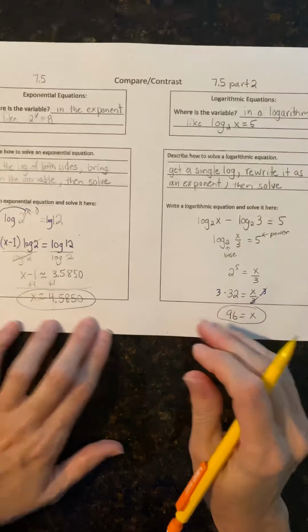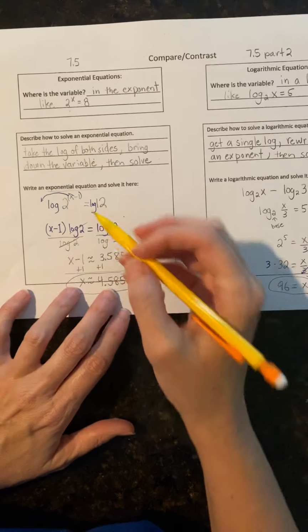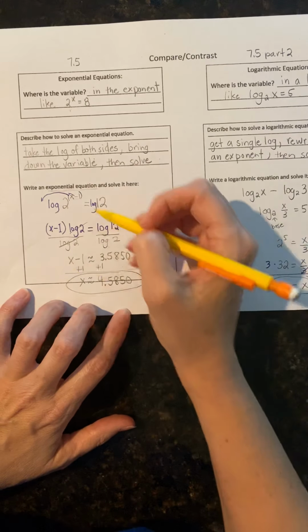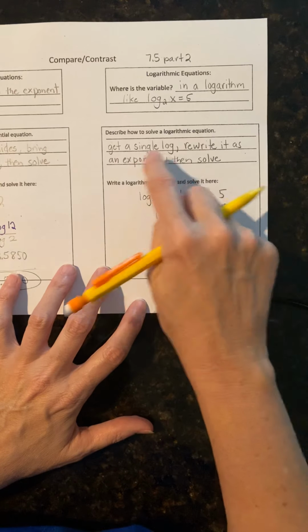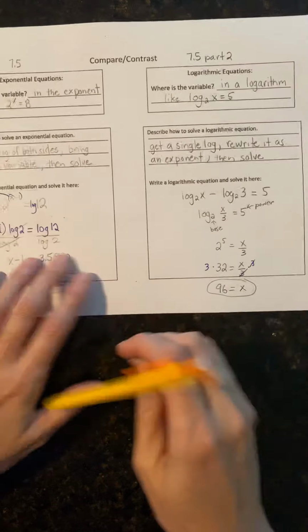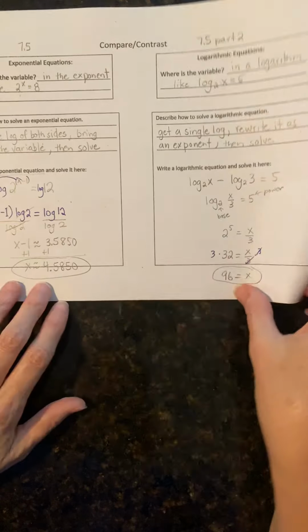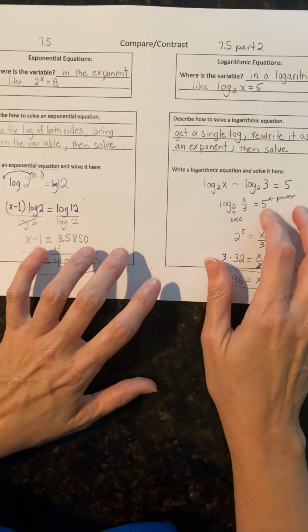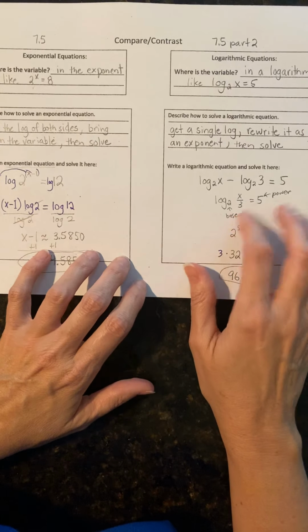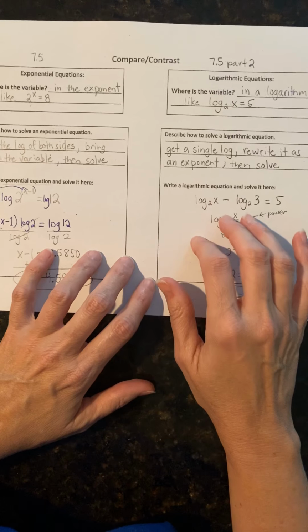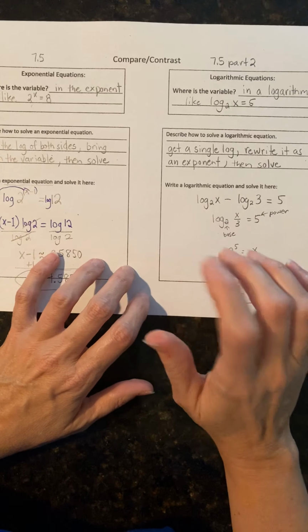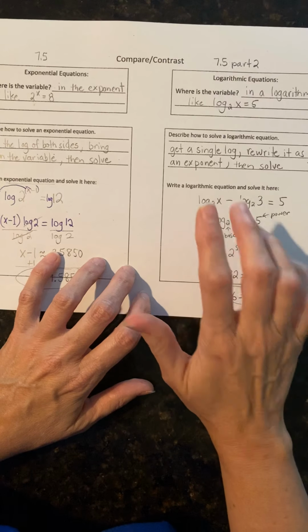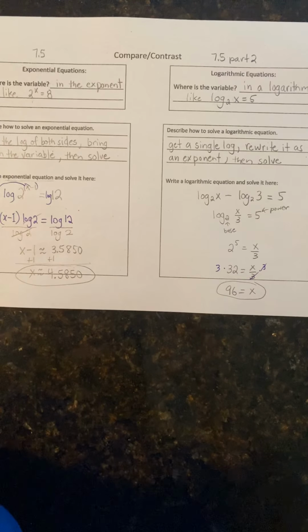Okay, so that's all I want you guys to do today: make up your own exponential equation. This is how you're going to solve it. Make up your own logarithmic equation. This is how you're going to solve it. And that's all I want y'all to do. The next couple days will just be some review work from the several sections of logarithms. I think it was 4 sections. So it was 7.3, 7.4, 7.5, and 7.5 part 2. You'll get some practice over the next couple days.